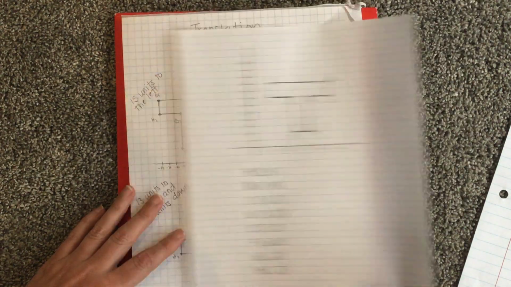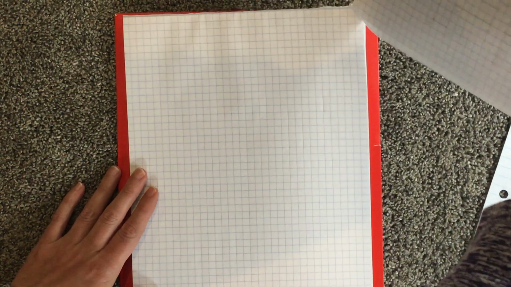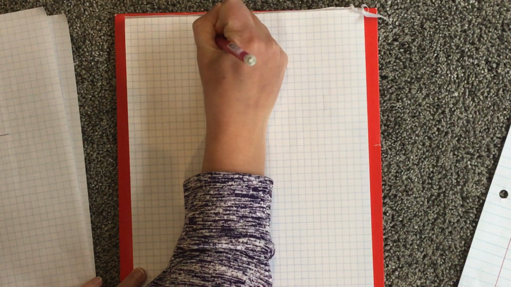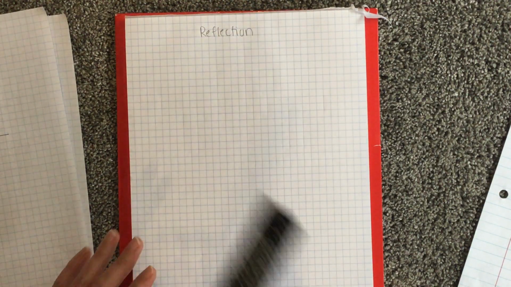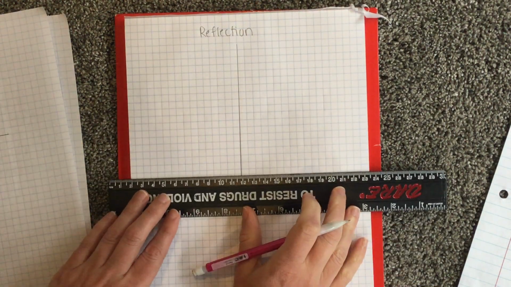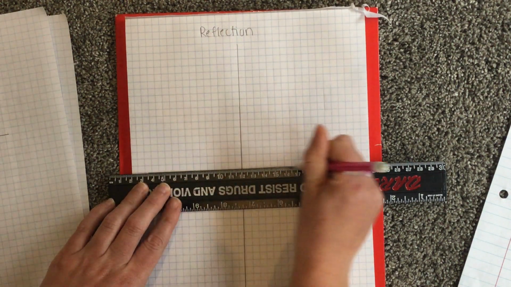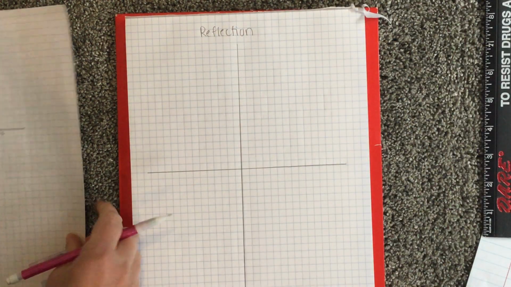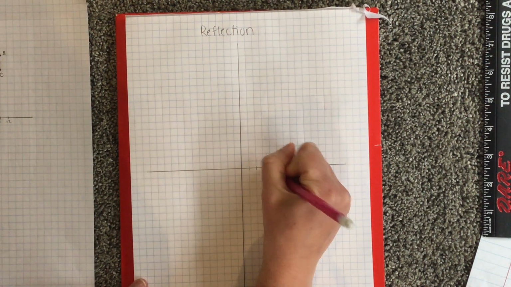So this was my original. This was my translation. I'm not done yet. I'd have to finish that. I'm now going to work with reflection. So right at the top, I'm going to write reflection so it's labeled. Then I'm going to make a coordinate plane. I'm using those blue grid lines to guide me. And then my biggest ordered pair was 11, so I have to go to 11 on each side.